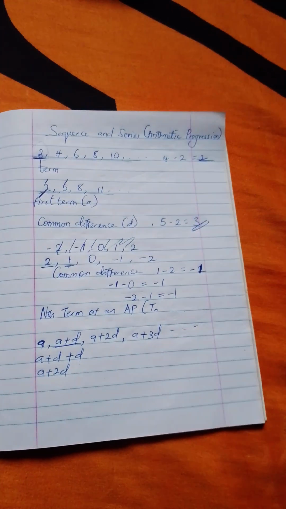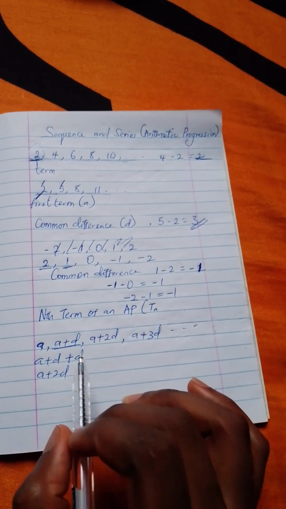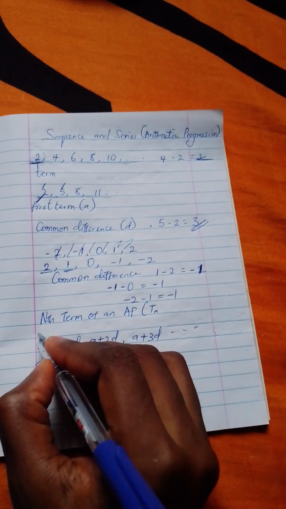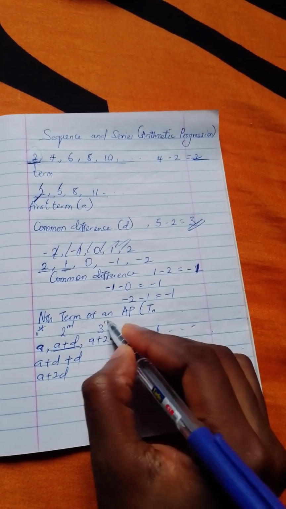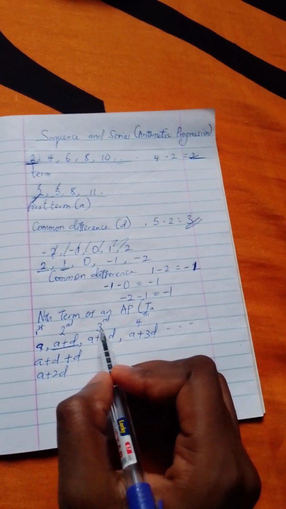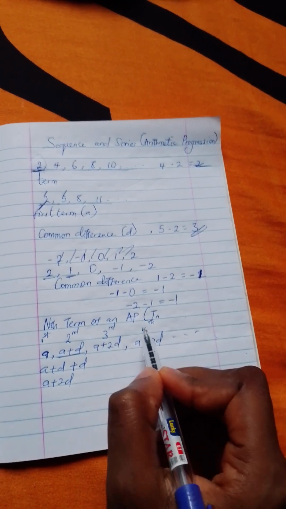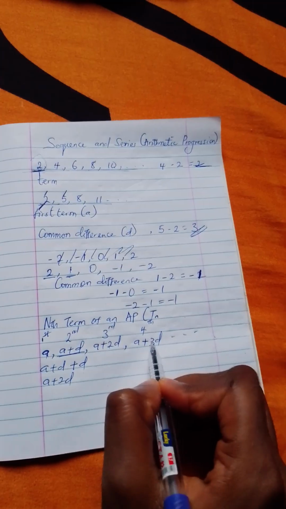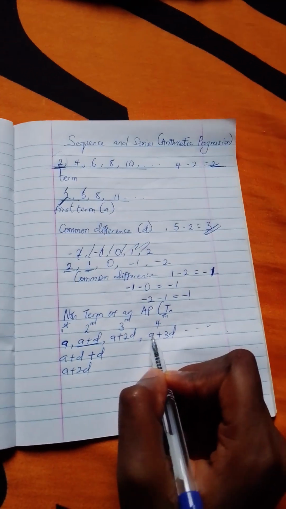Now, if I want to find my nth term, if you observe here, you're going to see that this here is my first term, this here is my second term, this here is my third term, this here is the fourth term. And this third term here is simply 2 multiplied to the common difference. This fourth term here is simply 3 multiplied to the common difference added to the first term.